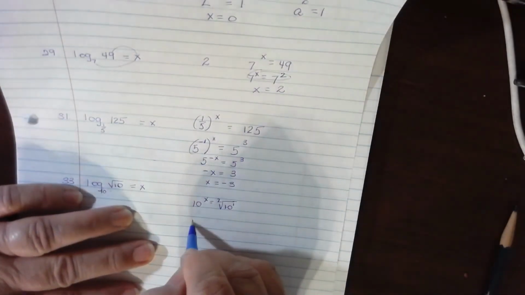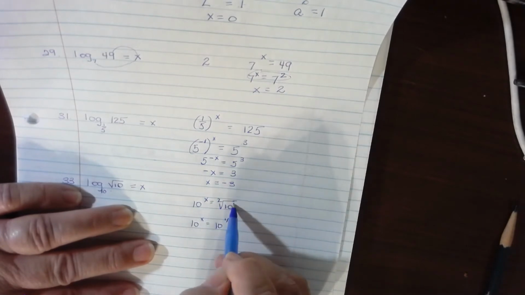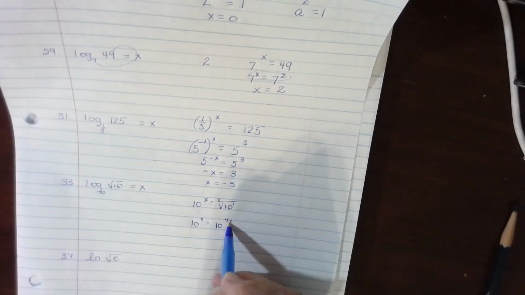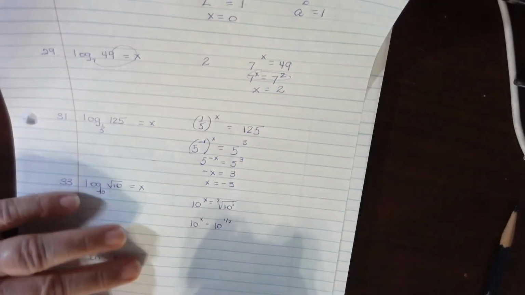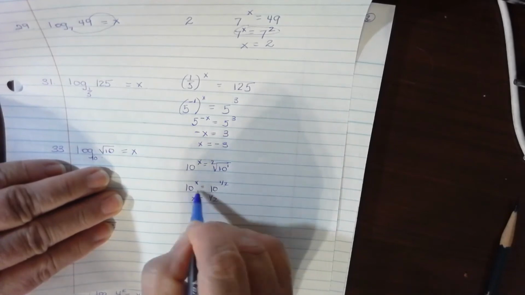So 10 to the x equals 10 to the 1/2. 1/2, that's how I get that. Therefore, x equals 1/2 because the bases are the same.